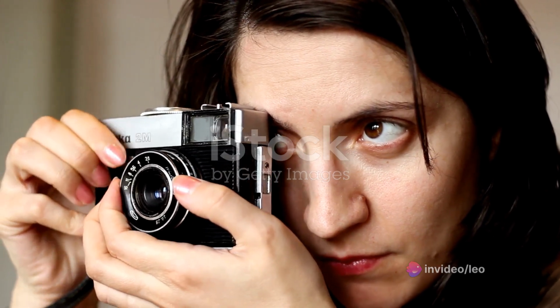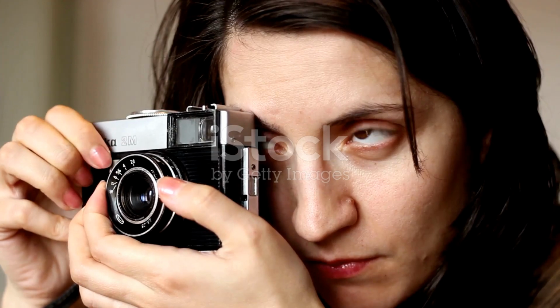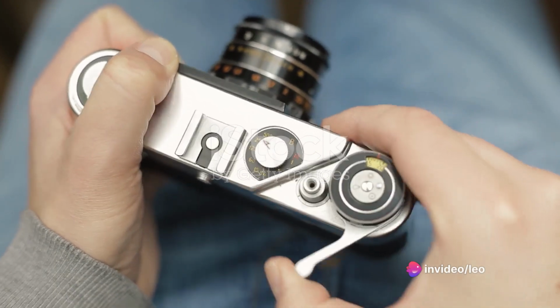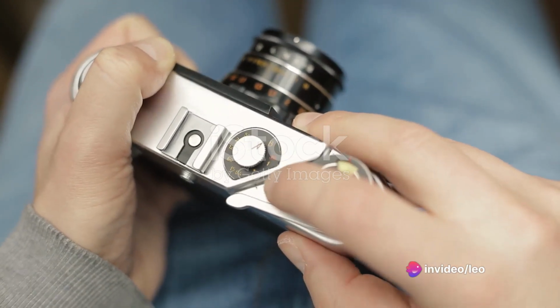Think of it as a dance where each partner brings a unique step to the floor. Aperture controls the depth of field, and shutter speed determines the duration of light exposure. Together, they create a harmony that gives your photographs character and depth.